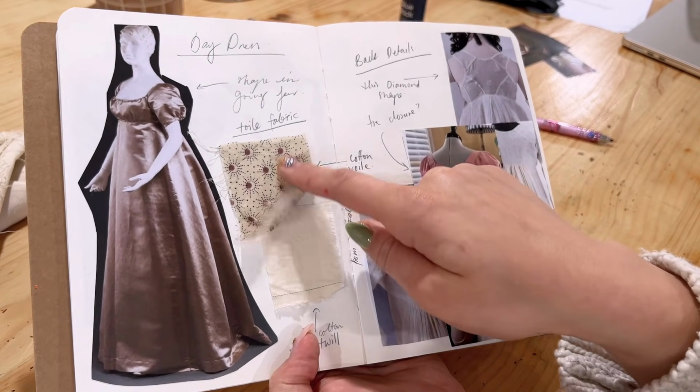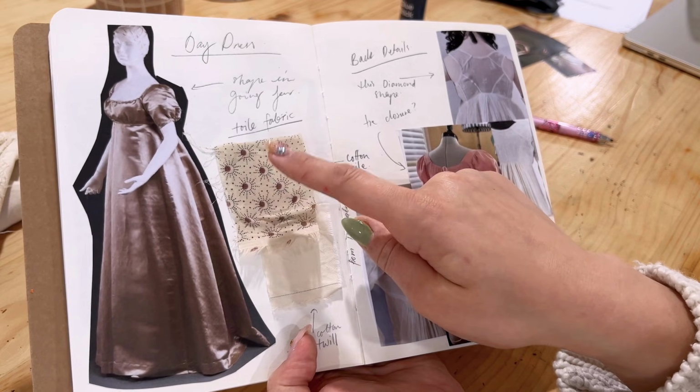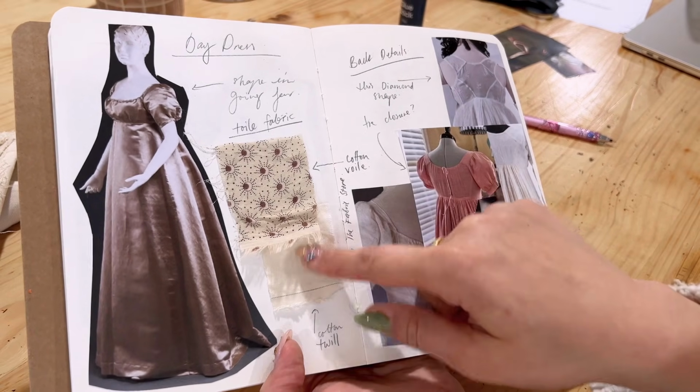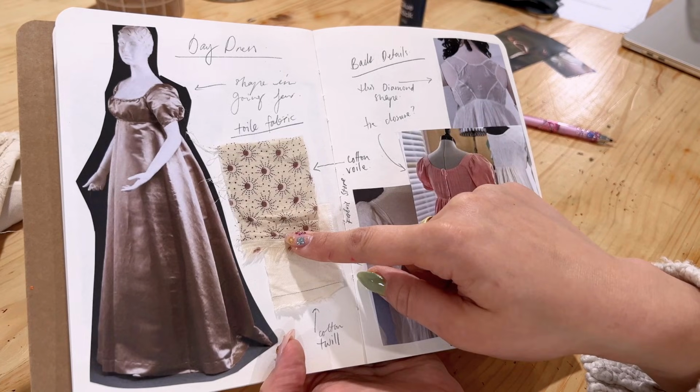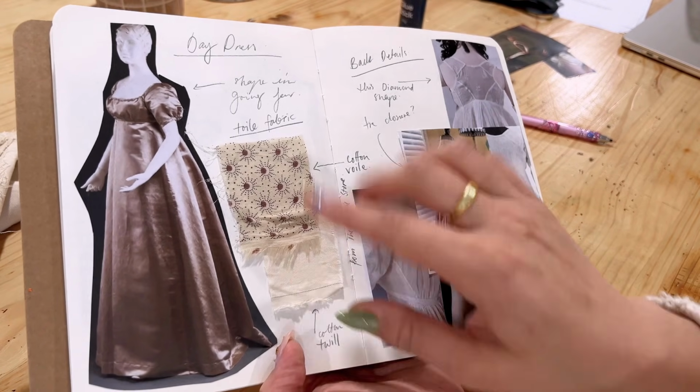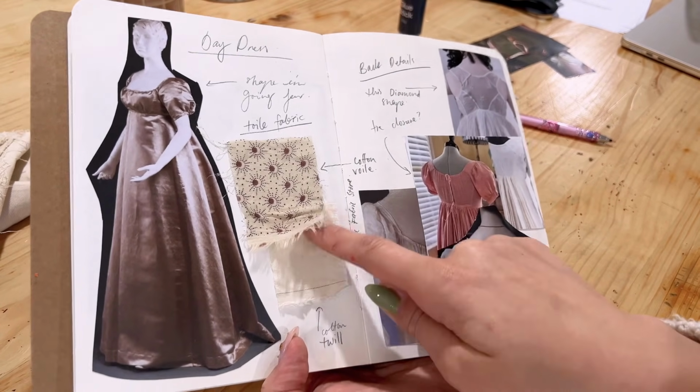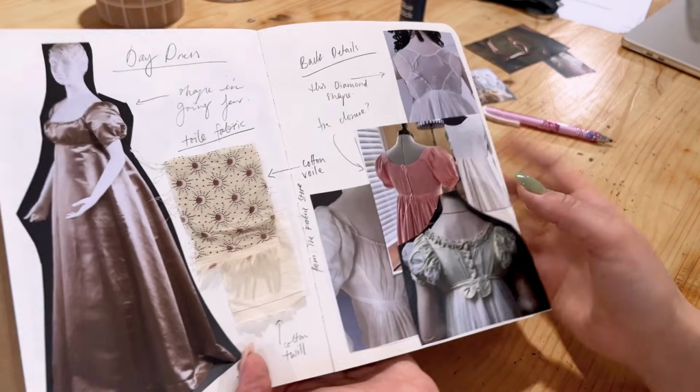This is my dress fabric, which is a really beautiful, very lightweight cotton voile from the fabric store. And I'm using a lighter cotton twill as a lining fabric. That's from the fabric store as well. They're both nice and soft. Because this is brighter, it lifts the color of this one as well because it's quite sheer.